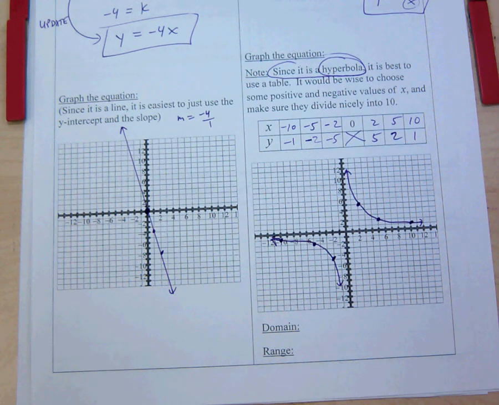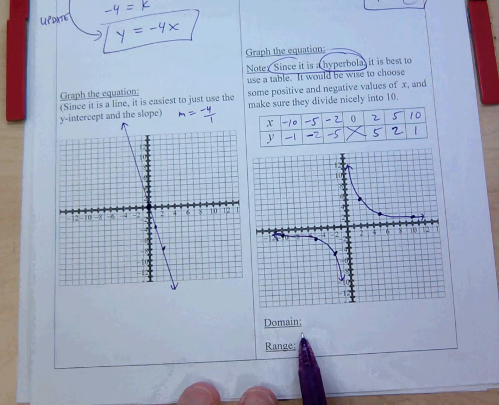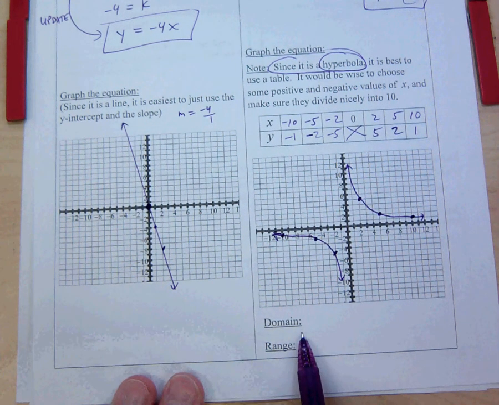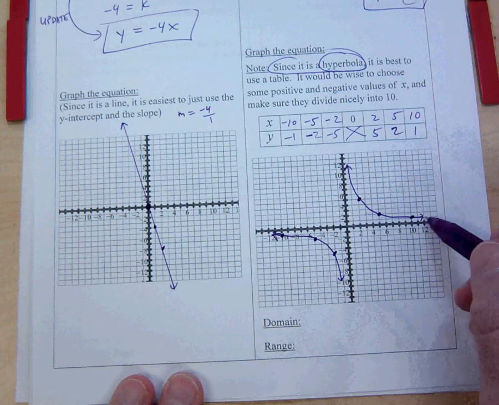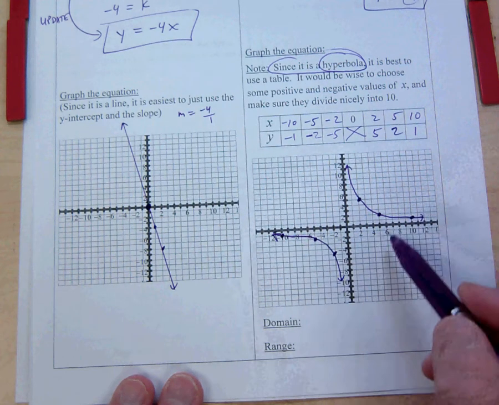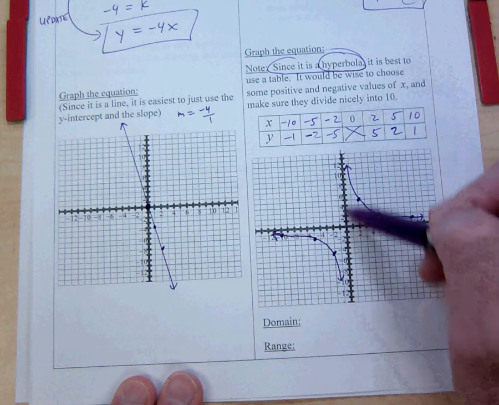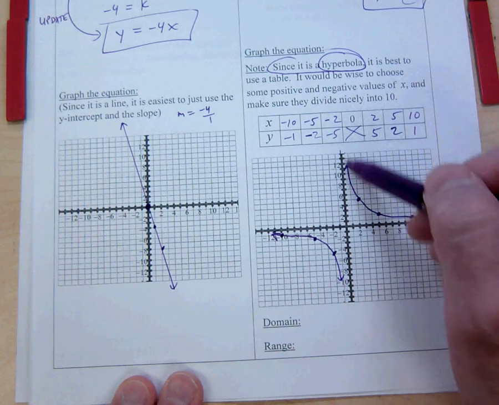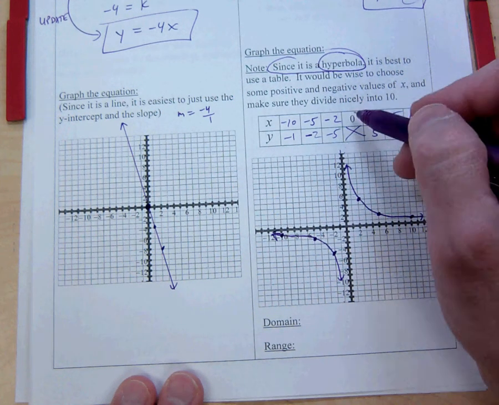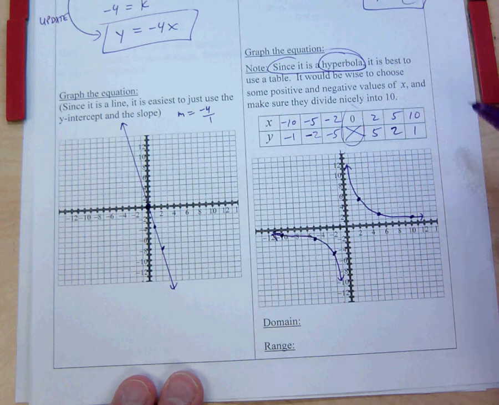By the way, you should all be able to look at that graph and tell me what the domain is. Remember, the domain is all possible what? X values. So, if this keeps going this way forever, this keeps going this way forever, but X is never what, guys? So X can never be what? 0. Do you see anything else that X cannot be?